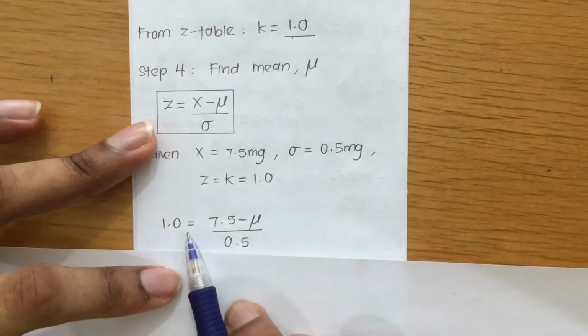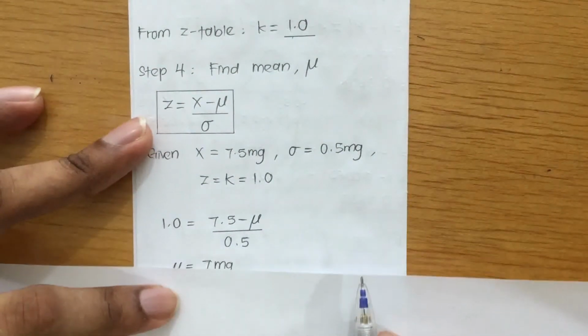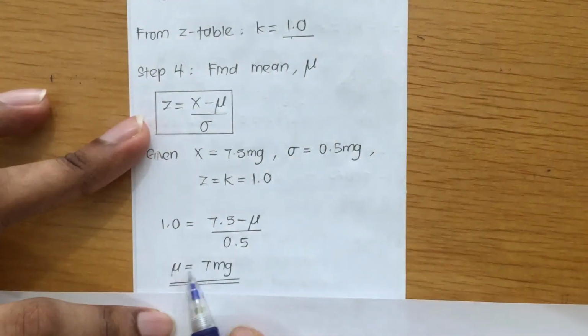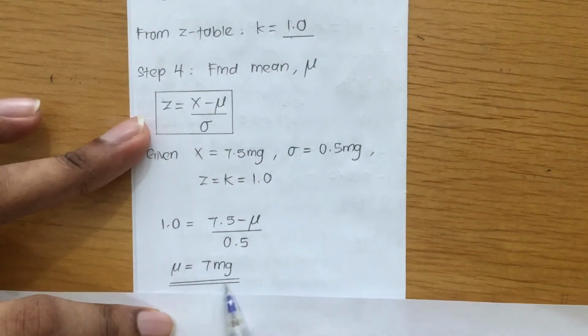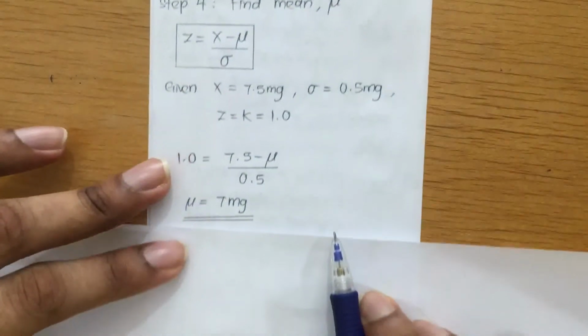So 1.0 is equal to 7.5 minus mu divided by 0.5. So from here you get your mean is equal to 7 milligrams. So this will be your answer for question part A. Okay, let us proceed to question part B.